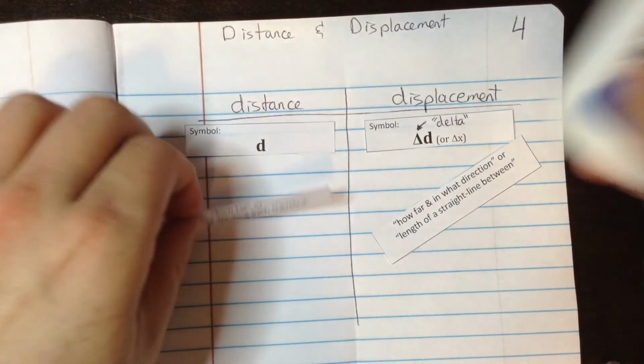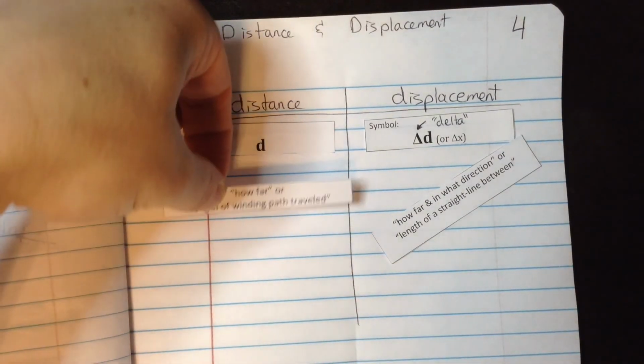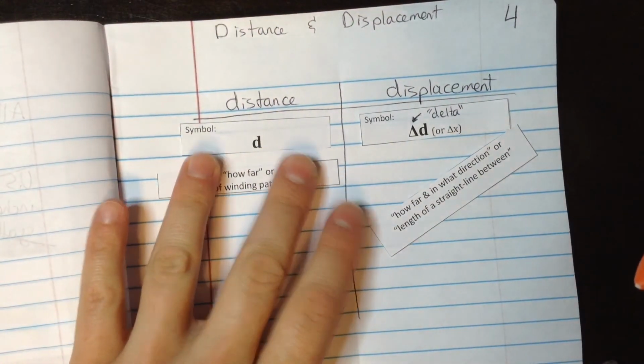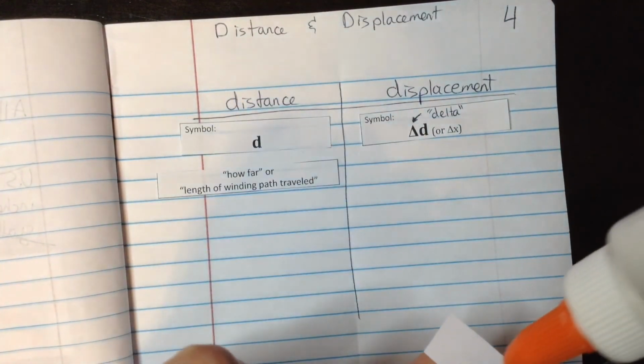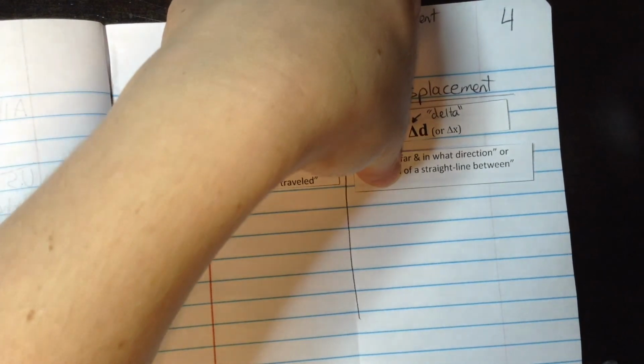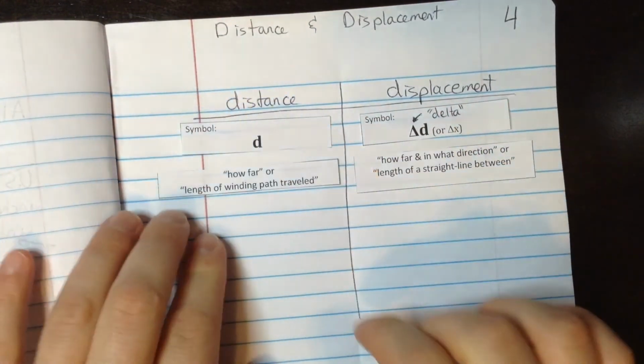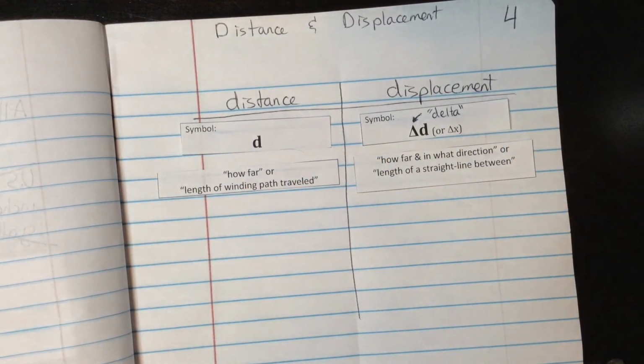A distance is simply how far. How far it is from one place to another. Whereas your displacement includes direction. How far, but in what direction you're going.